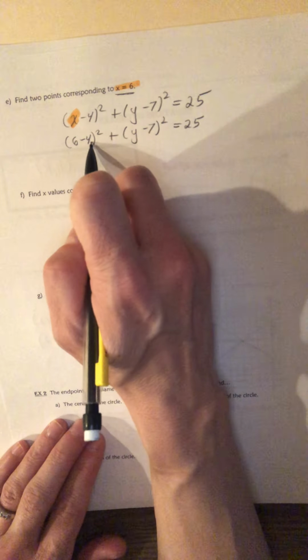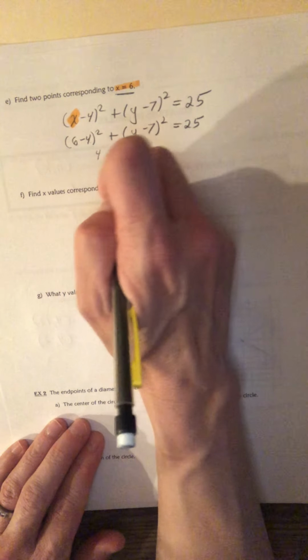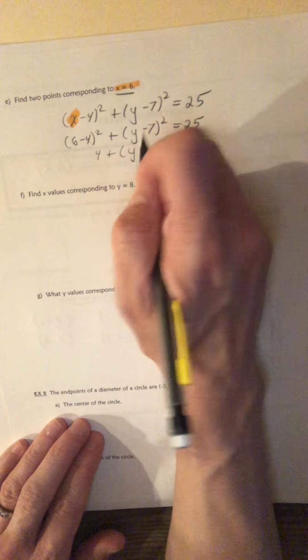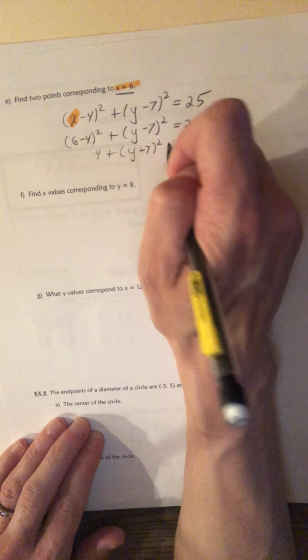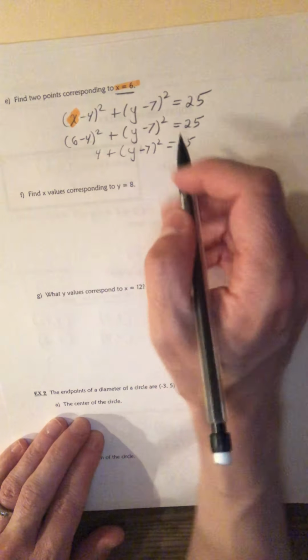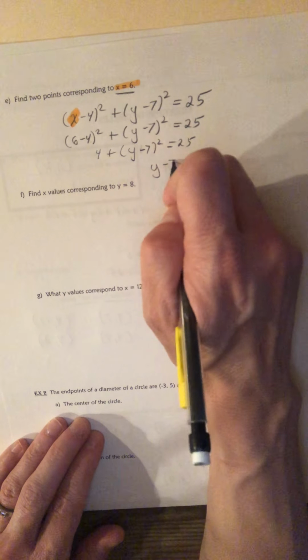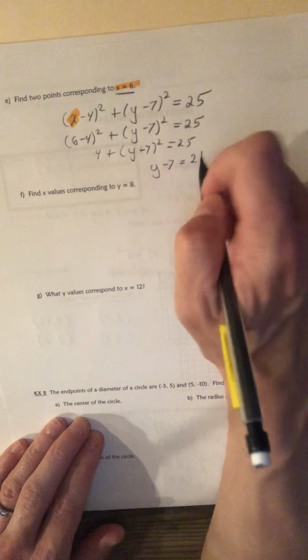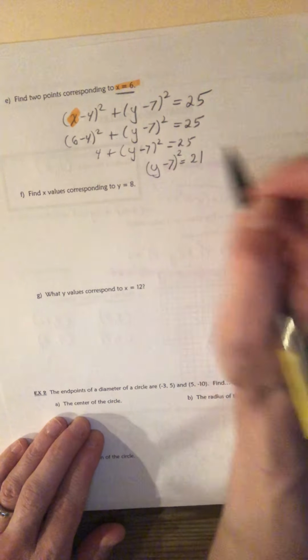I now have an equation with one variable, so we're just going to solve it algebraically. 6 minus 4 is 2. 2 squared would be 4. And then I have y minus 7 squared equals 25. I'm going to bring the 4 over, and I'm getting y minus 7 squared equals 21.